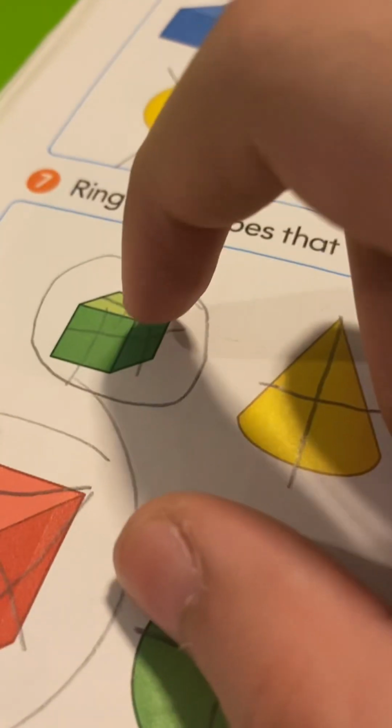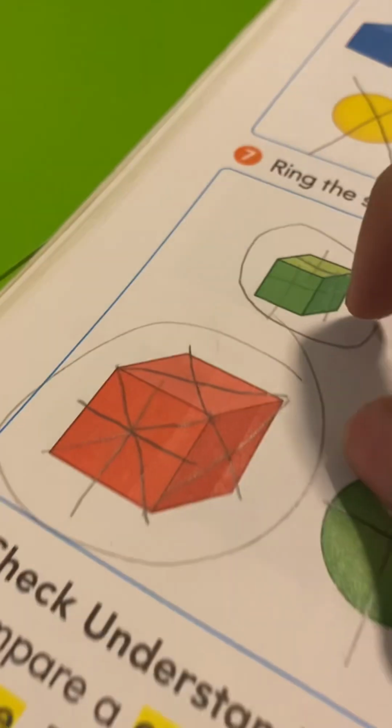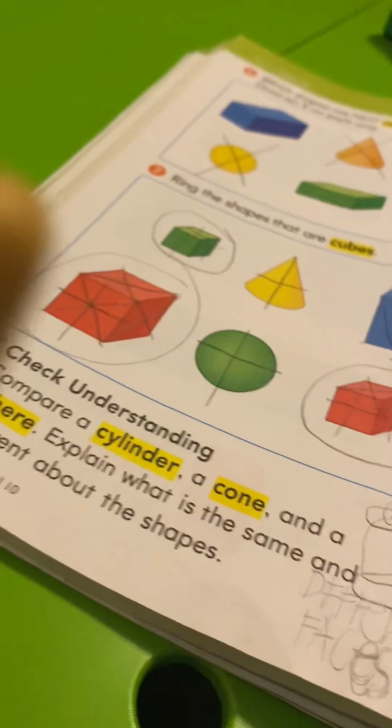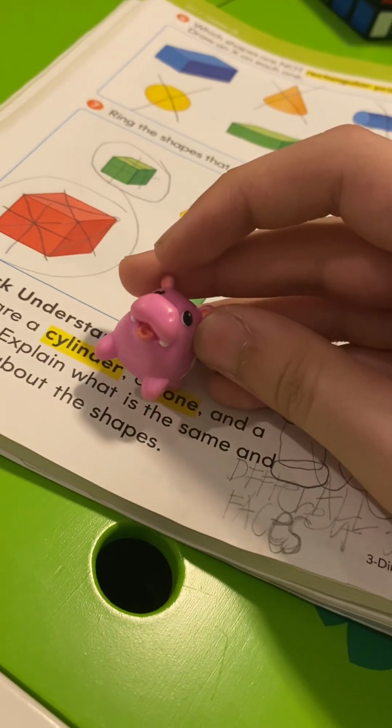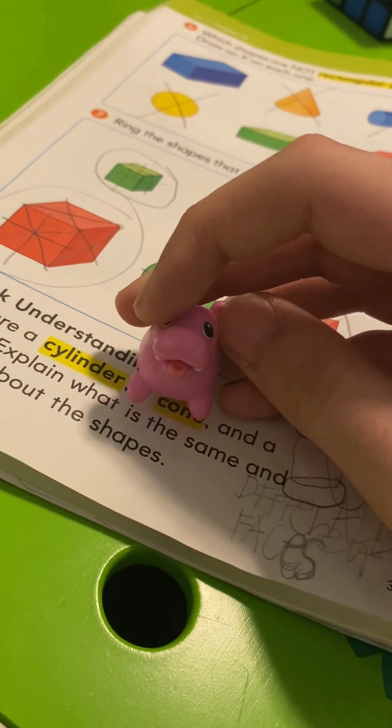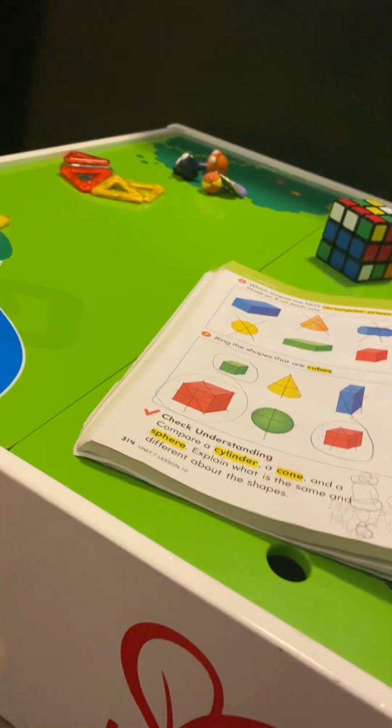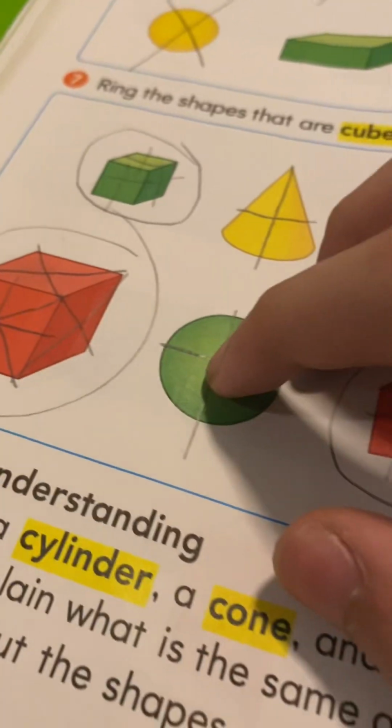Now, this is a cube because all of its faces are squares and equal. But... Sorry. Now, as we were saying, this is not a cube.